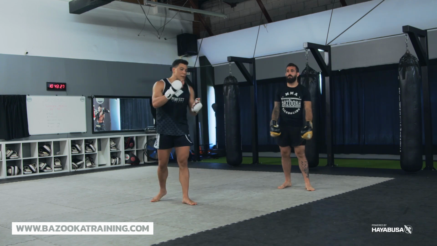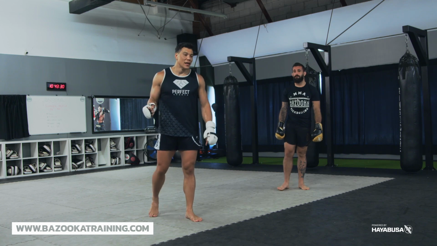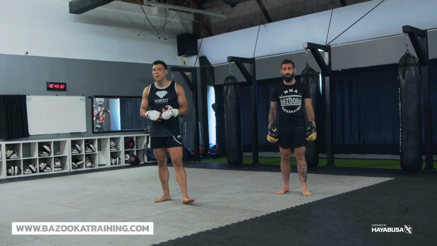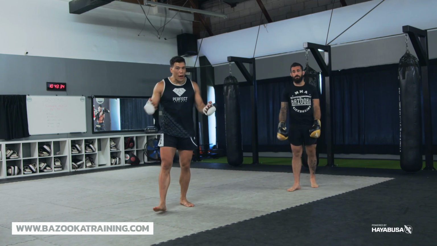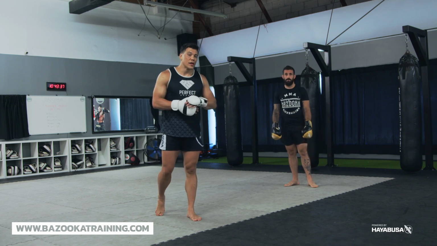Now you can put them separately, get a boxer, practice them, but let's be real. If you're an advanced kickboxer, you should be able to use a weapon very effectively against the boxer.